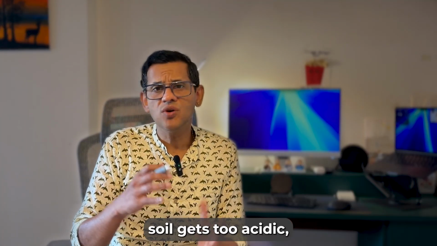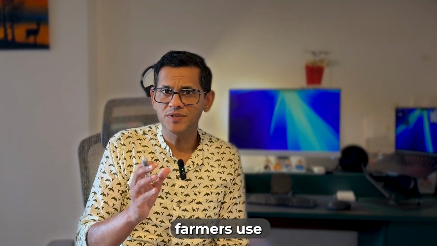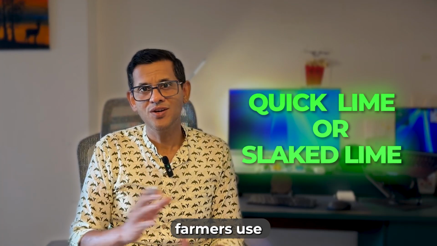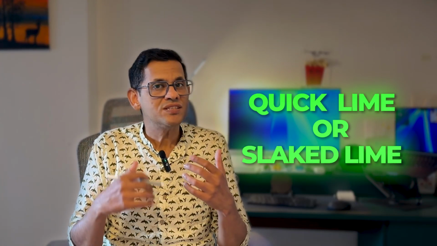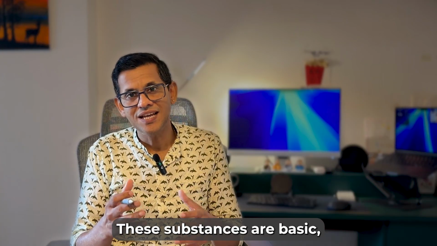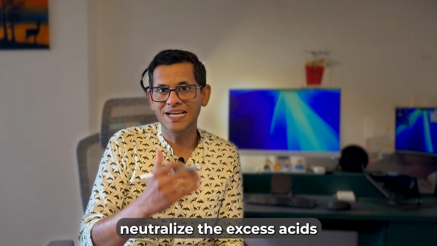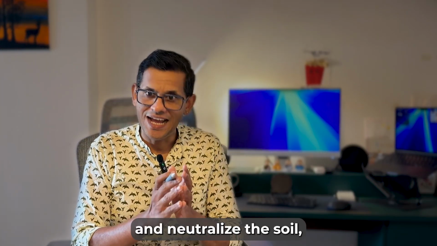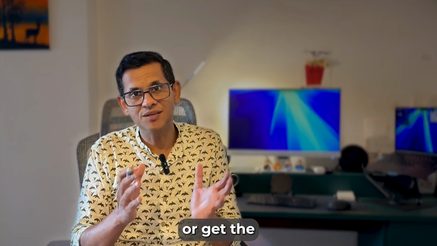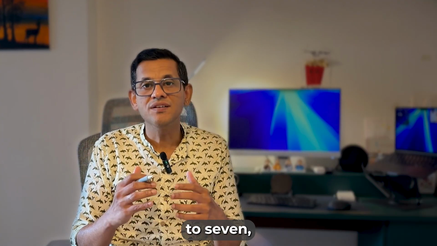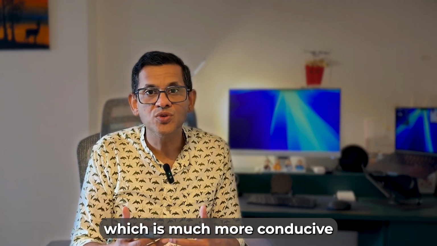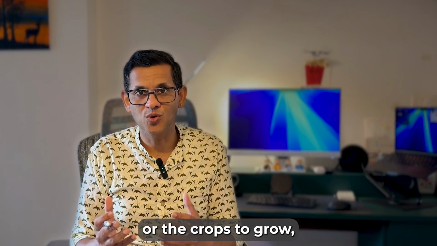Now, if the soil gets too acidic, farmers use quicklime or slaked lime. These substances are basic and they neutralize the excess acids in the soil and get the pH of the soil close to 7, which is much more conducive for the plants or the crops to grow.